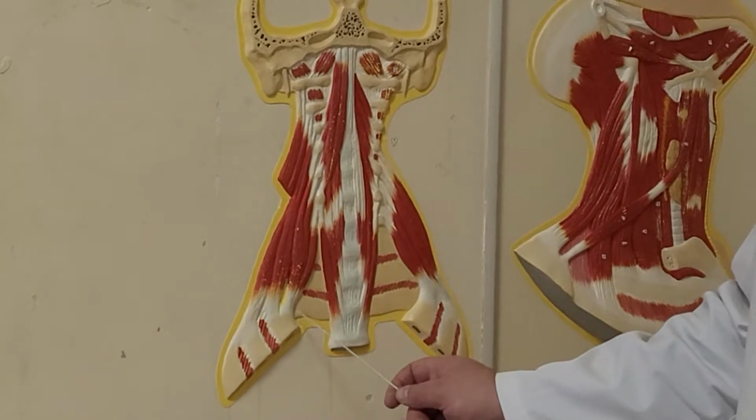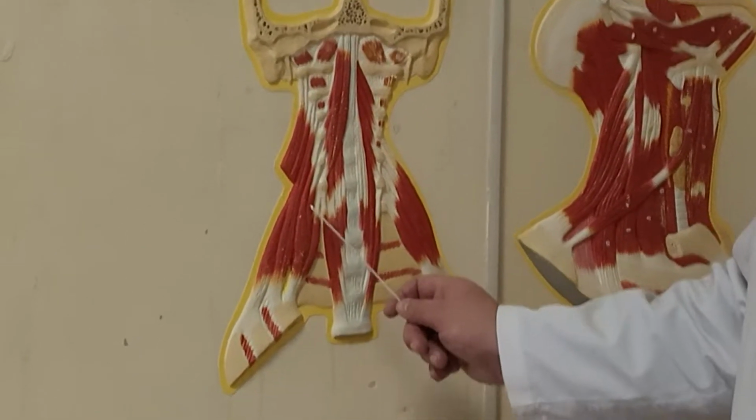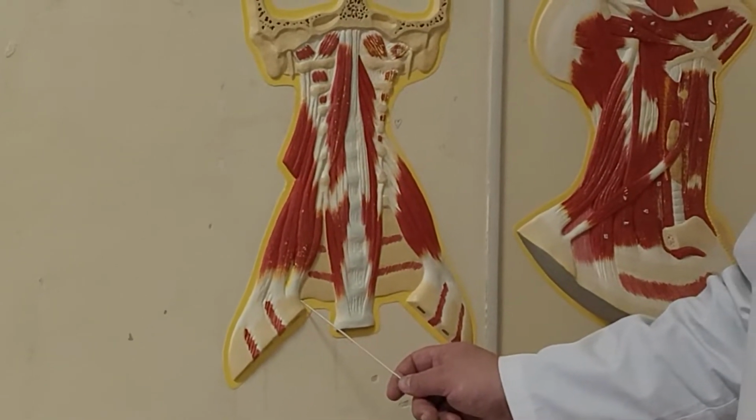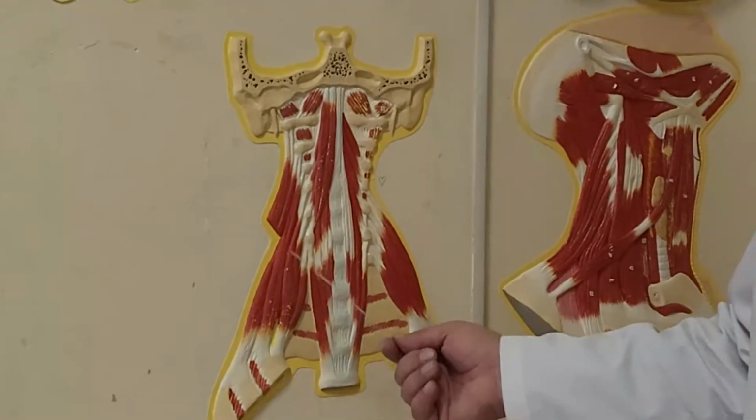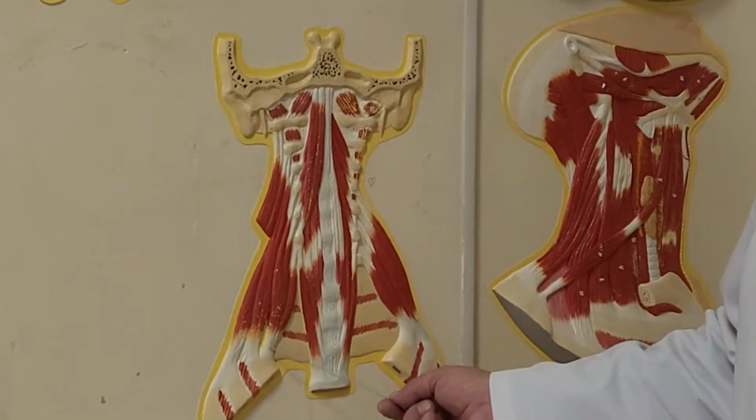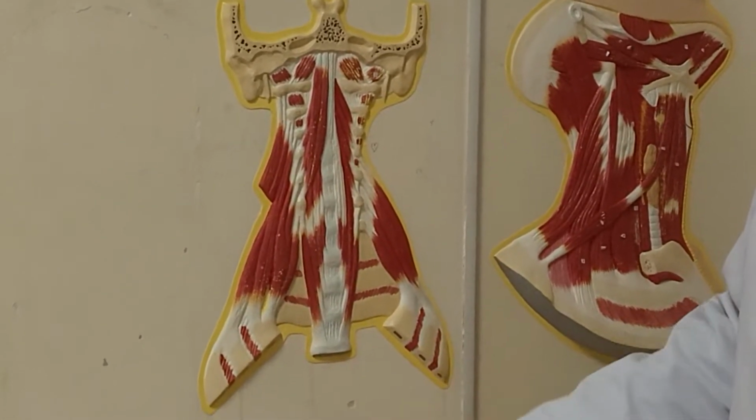If you remember, the first rib has a tubercle in the place where the anterior scalene muscle attaches. That is tuberculum musculi scaleni anterioris. That is the place where the anterior scalene muscle attaches.